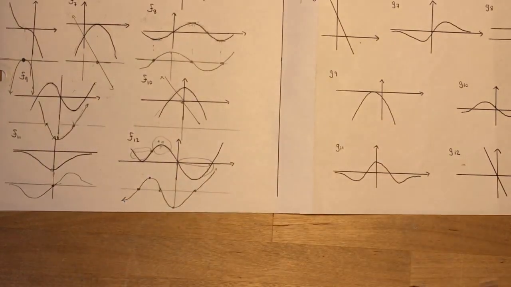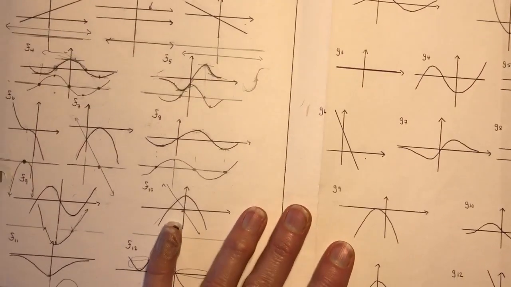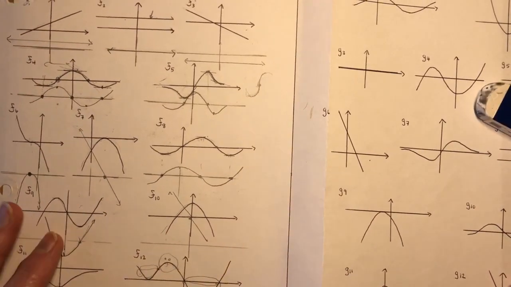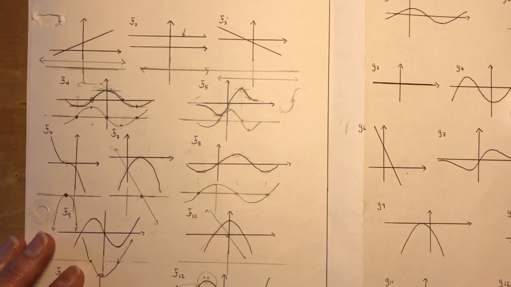And there you go. That's your lesson on sketching derivative functions. I hope you find that helpful. And you have great success on your unit test, Chapter 2.